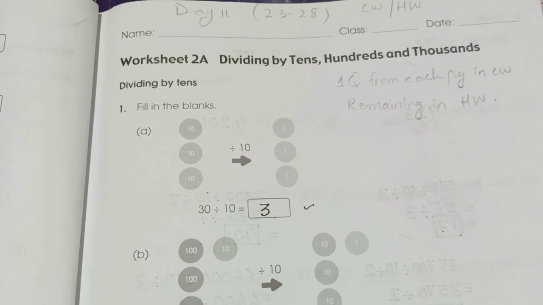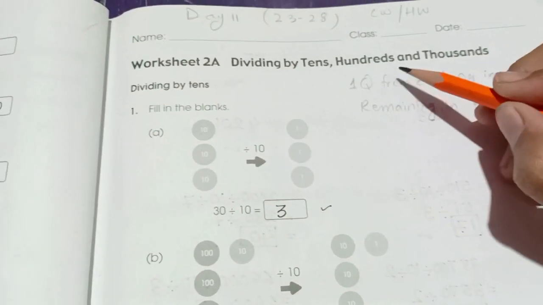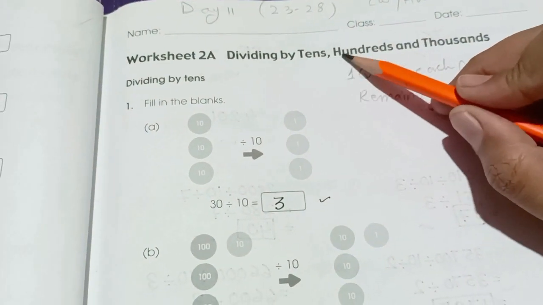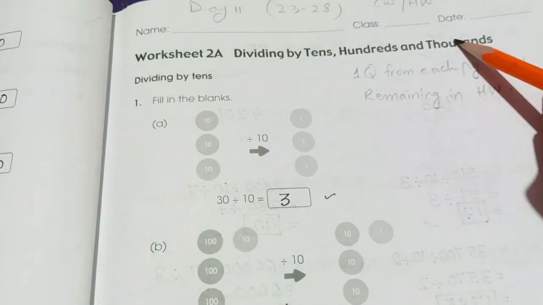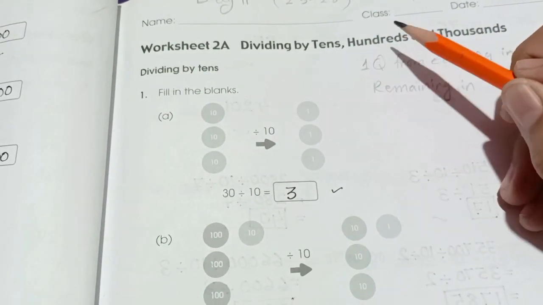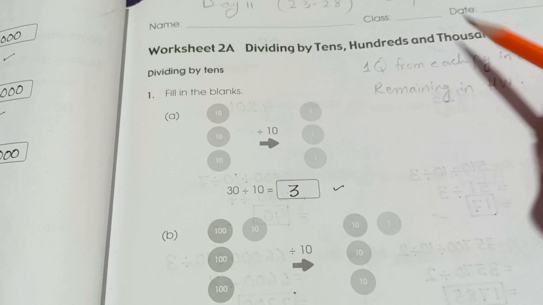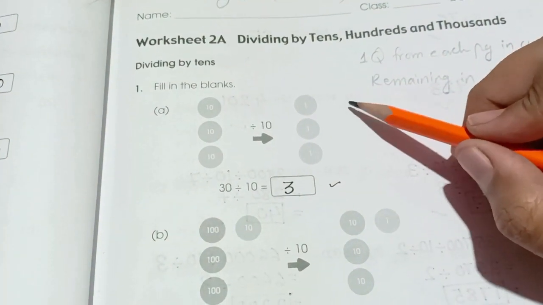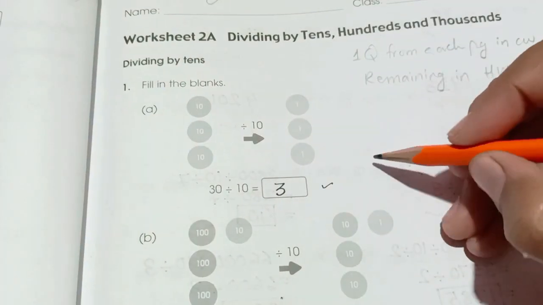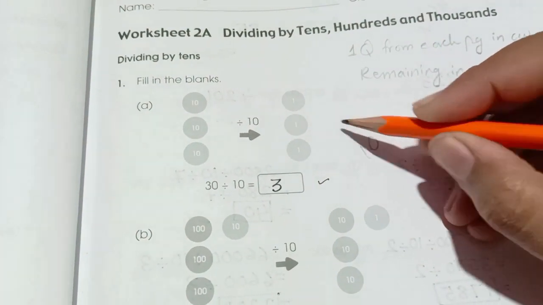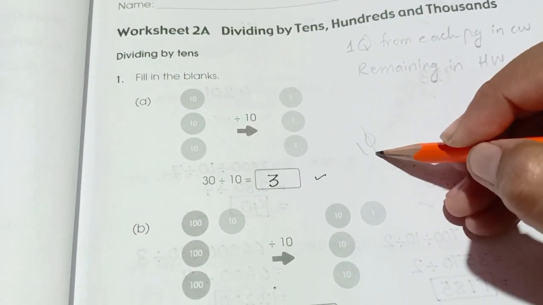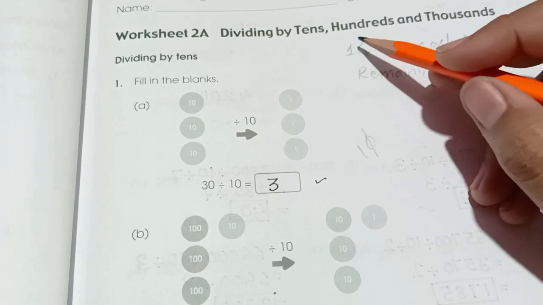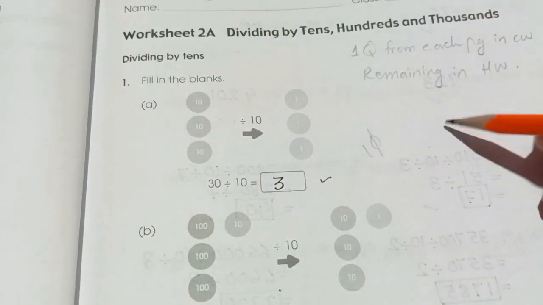Worksheet 2A, dividing by 10, 100 and 1000. Here we are going to divide the number with 10, 100 and 1000. To divide with 10 or 100 or 1000, in multiplication we add the 0 and in division we subtract the 0. Like in 10 we have 1 zero, so from the number we are going to subtract 1 zero. From the number we subtract 2 zeros, and from the number we subtract 3 zeros.